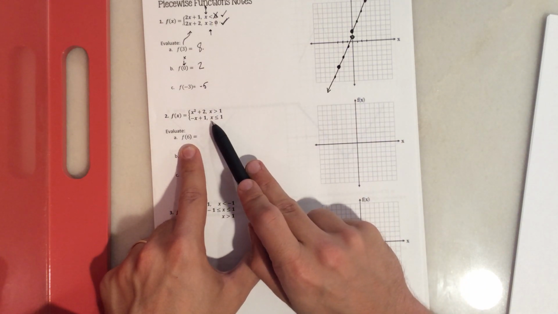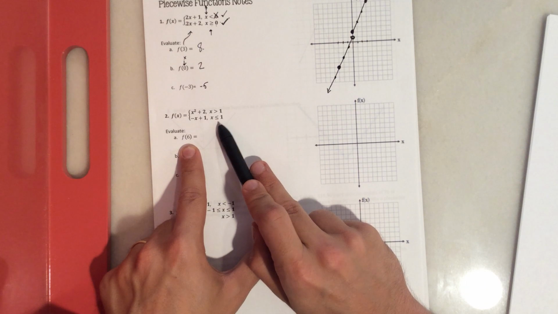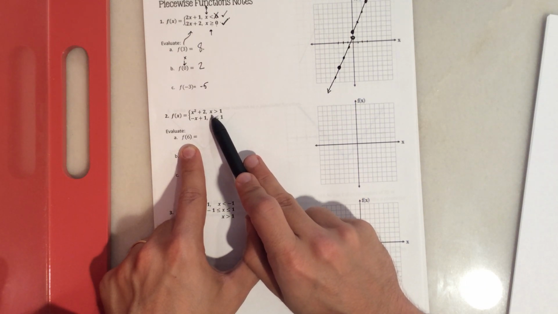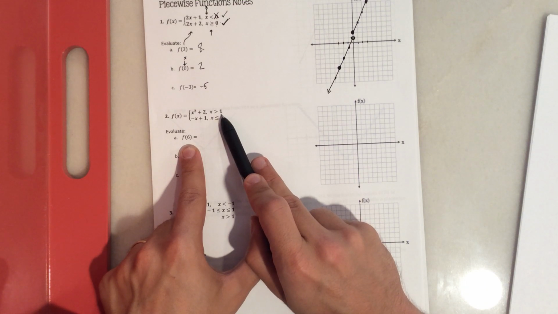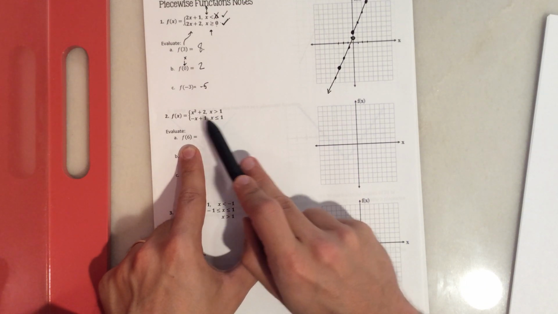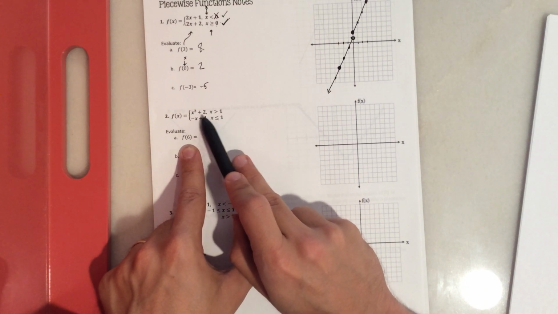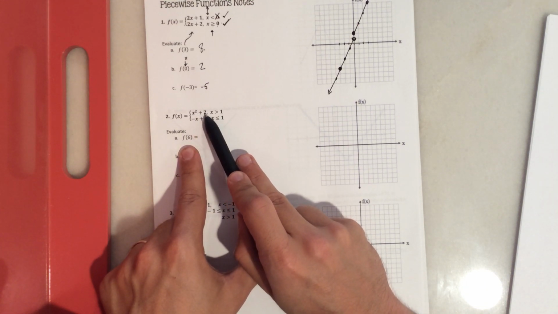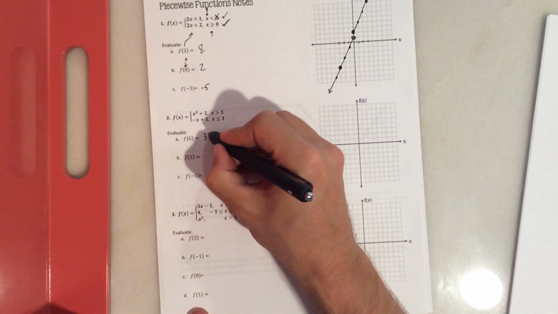The bottom one is not, right? 6 is not less than or equal to 1, so that one is out. But the top one is. 6 is greater than 1. So the top one is the one I would plug the 6 into. What is 6 squared plus 2? 6 squared is 36, plus 2 is 38.